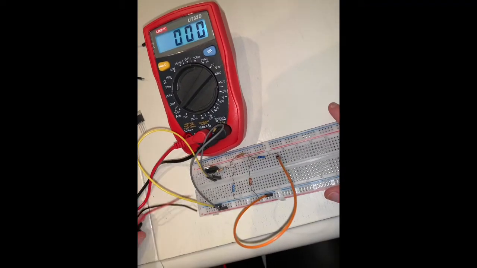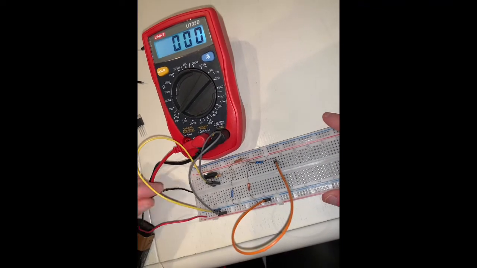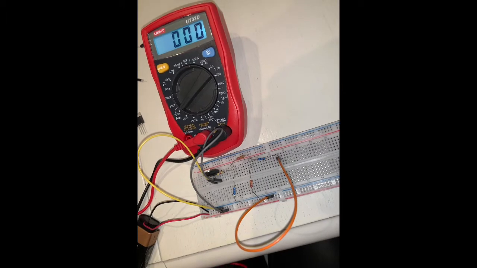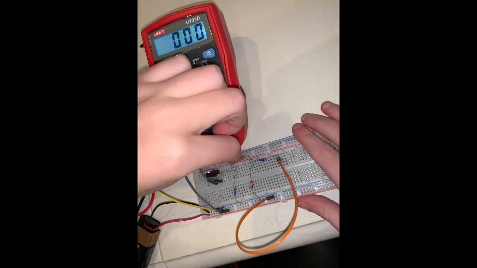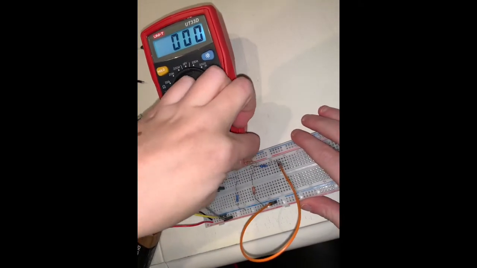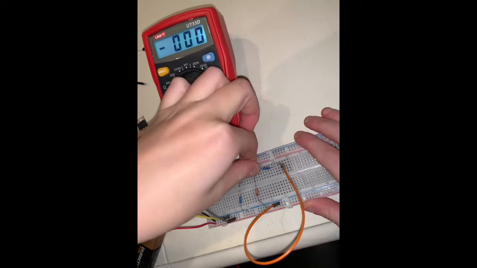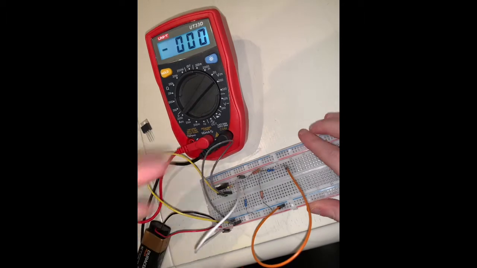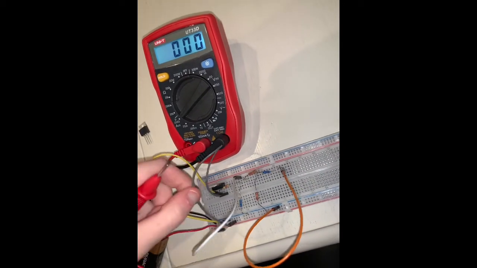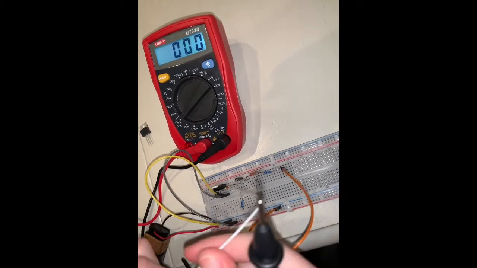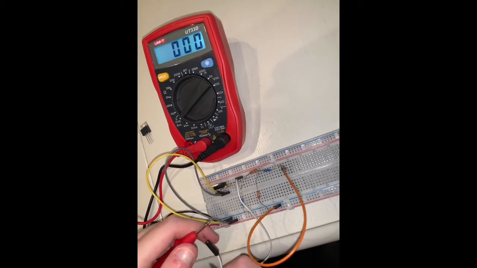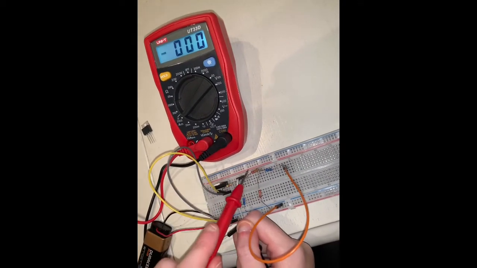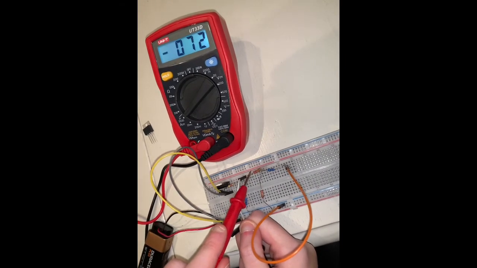To measure the current through the resistor, we remove one end of the resistor from its row and replace it with a jumper wire. Because I decided to measure the current counterclockwise, I put the red probe on the end of the resistor I removed and the black probe on the jumper wire. The measured current is minus 72 microamperes.